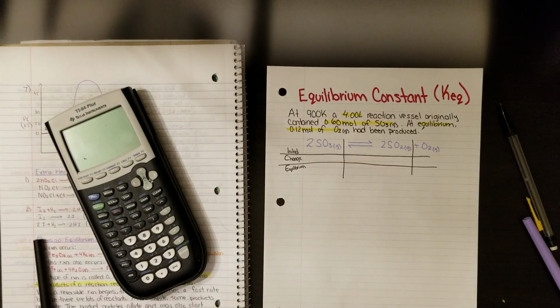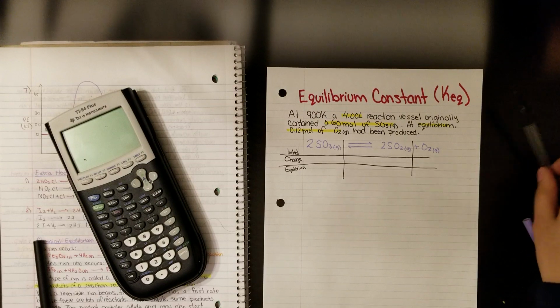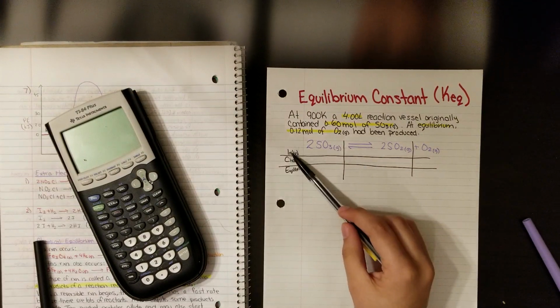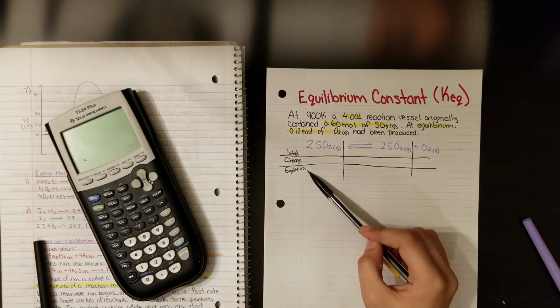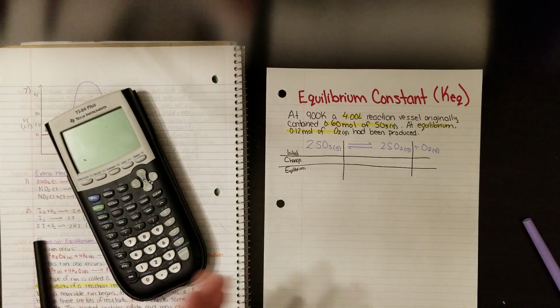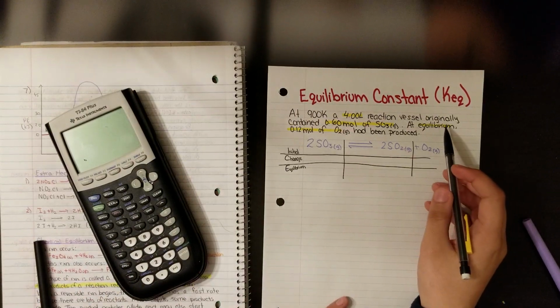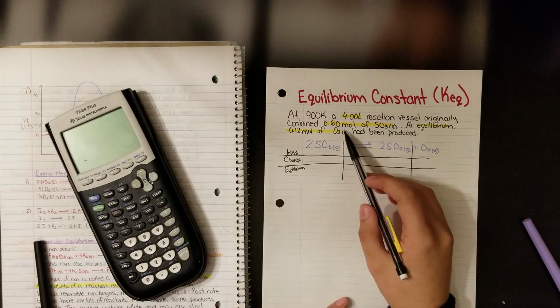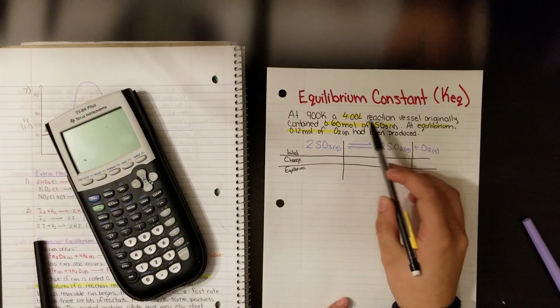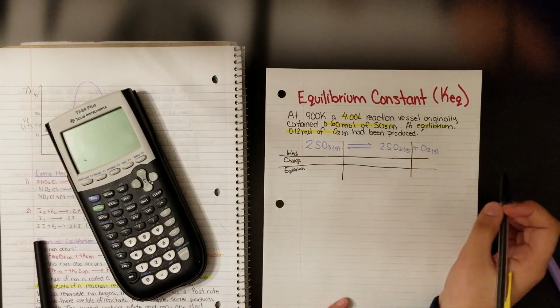The first thing I'm going to do is make an ICE table, so I have my initial, my change, and my equilibrium. Originally I had 0.60 moles of SO3 in a 4.0 liter reaction vessel.